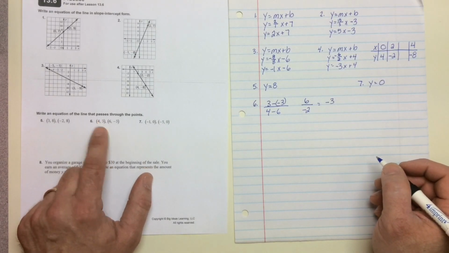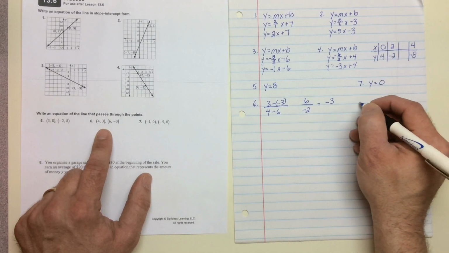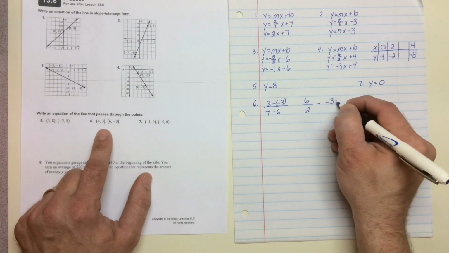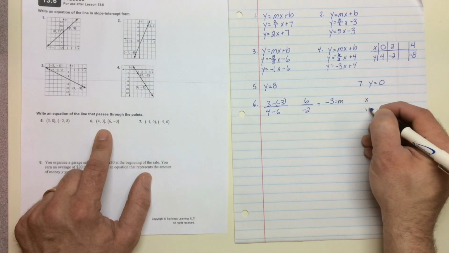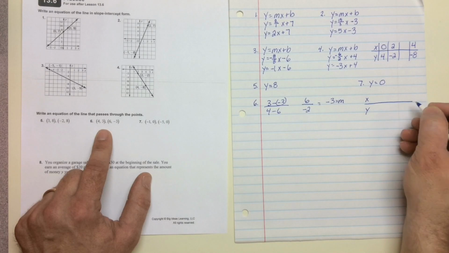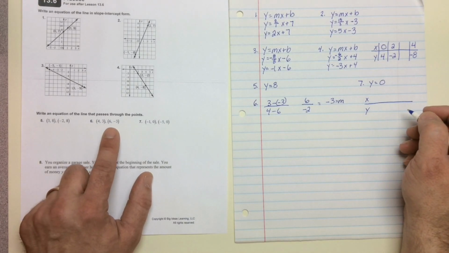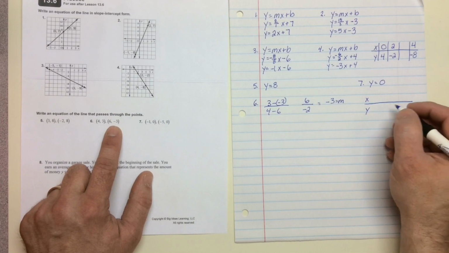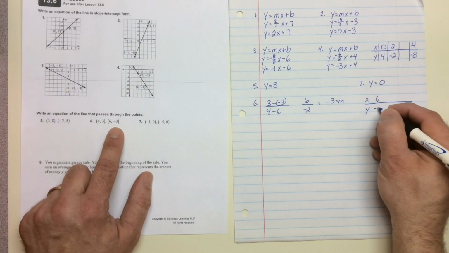But we don't have our y-intercept. Well, we can use a table just like we did up here to find our y-intercept. So this is our slope. We'll label that x, y. And what do they give us? Well, we know when x is 6, y is negative 3.